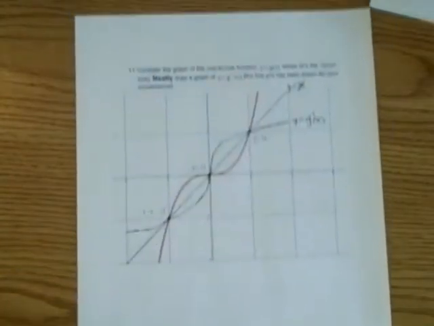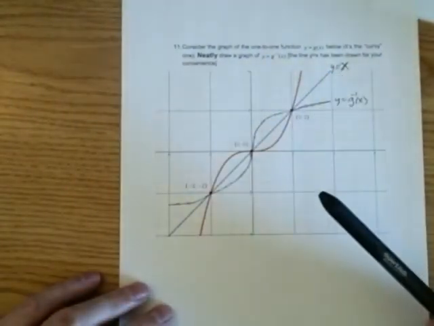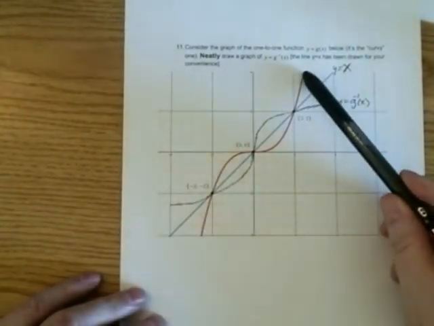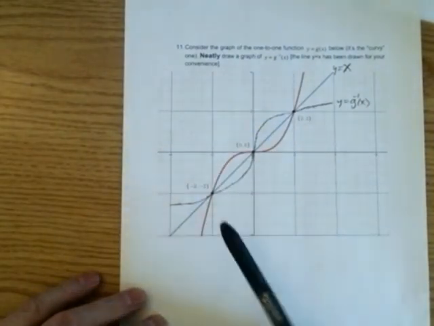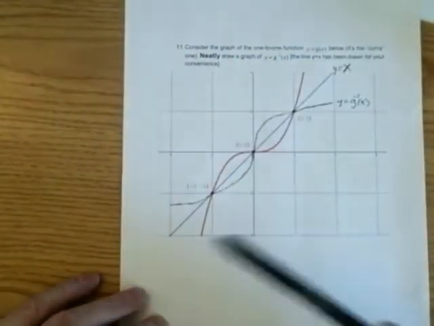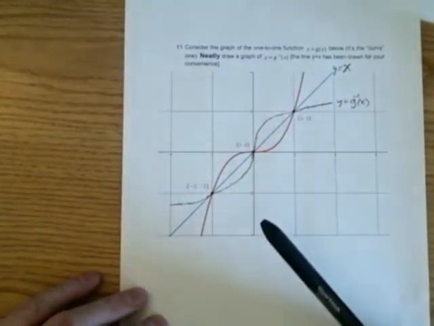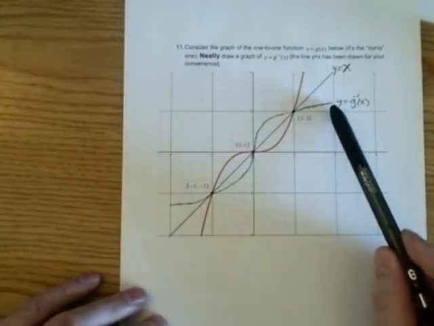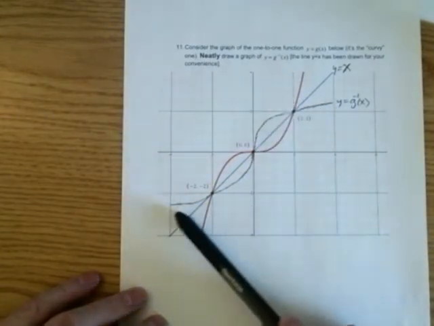Last thing here, I've got the line y equals x, which is important for inverse functions, as we'll see. I've got the graph in red of a one-to-one function. You see it passes both a vertical and horizontal line test, so it's one-to-one. So it has an inverse. Its inverse function is g inverse of x. How is it related to the original? Well, graphically, to get the graph of the inverse function you can reflect the graph across the line y equals x, and that's what I've done here.